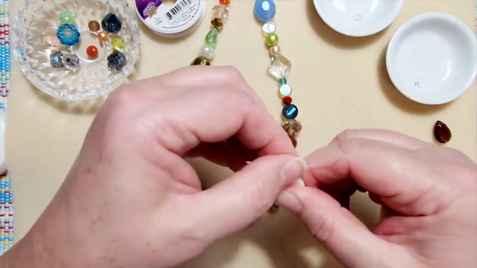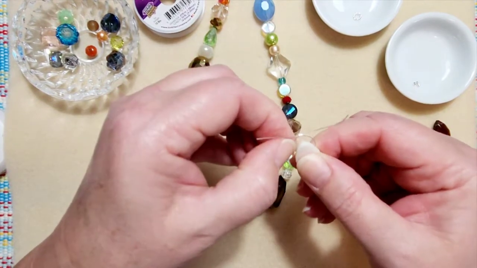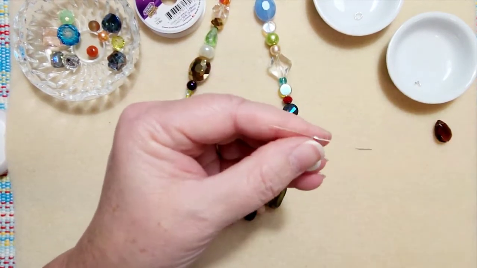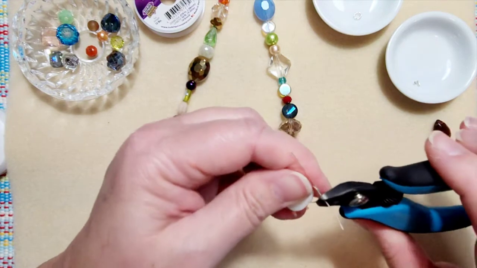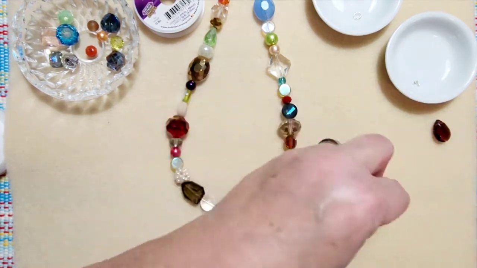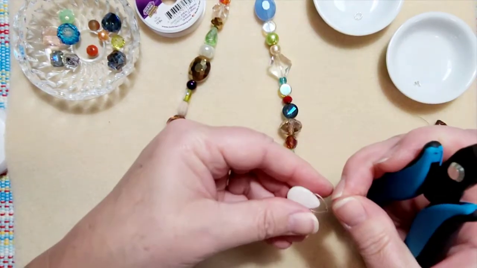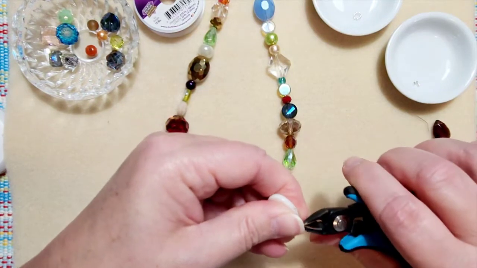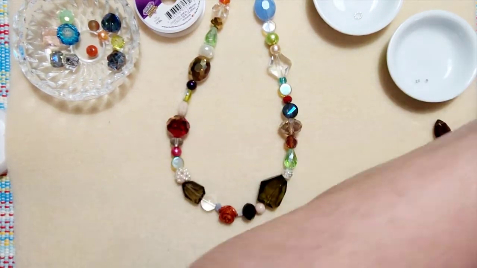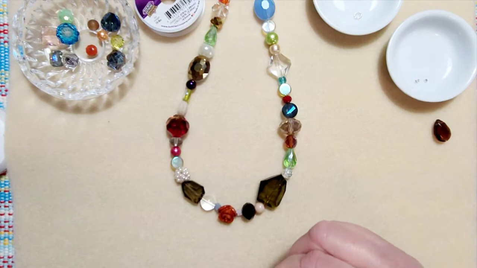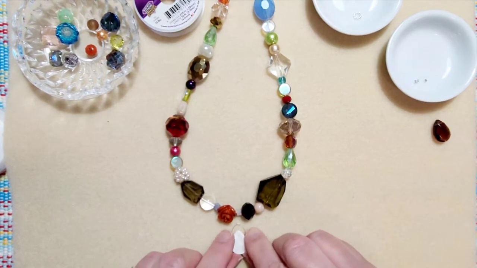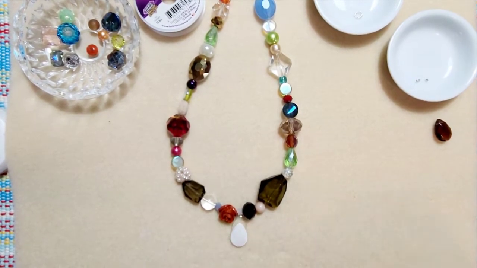Alright, and don't worry if it's a little off. You can always adjust it like so. And then I'm just going to clip away those little ends of my wire. Like so. And I've got this little piece that can come down and dangle from my necklace.